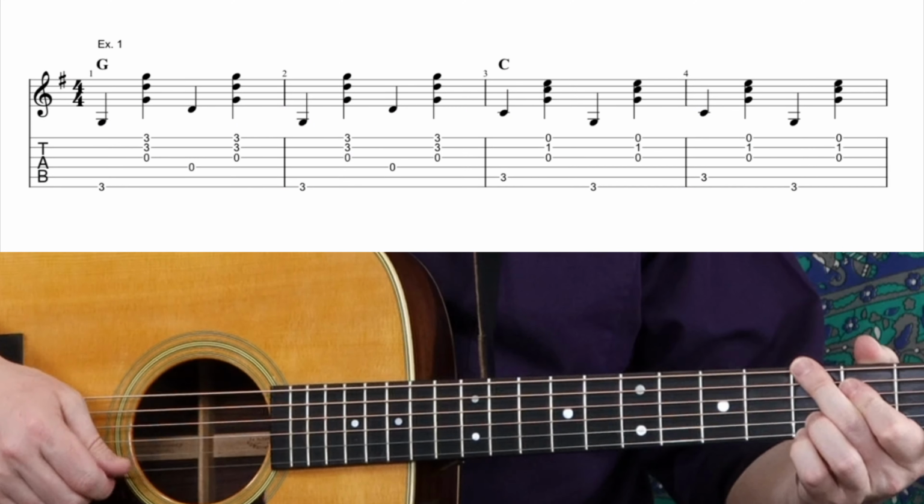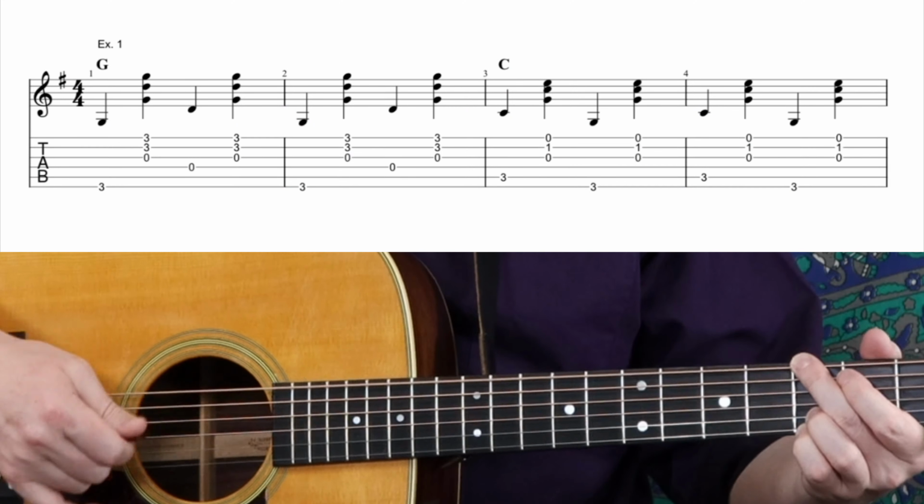We can just do regular boom chucks for each chord. Okay, so at the very end, I'm going to do a boom chaka-laka-laka. Okay, so boom chucks all the way through. 2 measures of G, 2 measures of C, 2 measures of D, back to G for 1 measure of boom chuck, 1 for boom chaka-laka-laka. Okay, want to try it with me? This is example number 1. 1, 2, 3, 4.